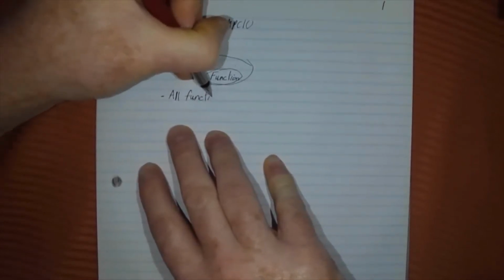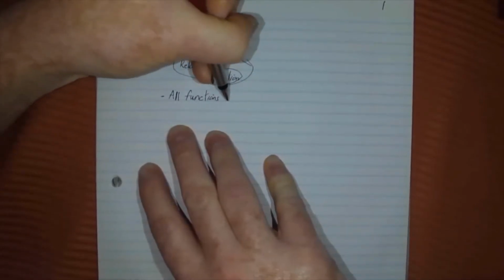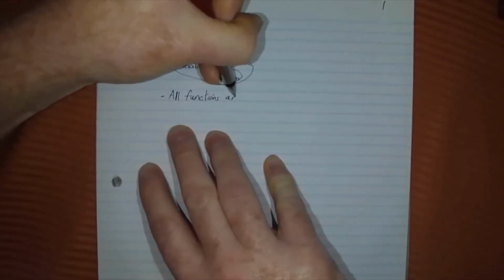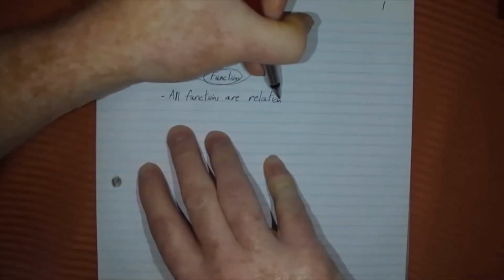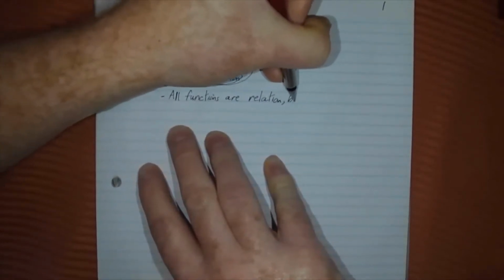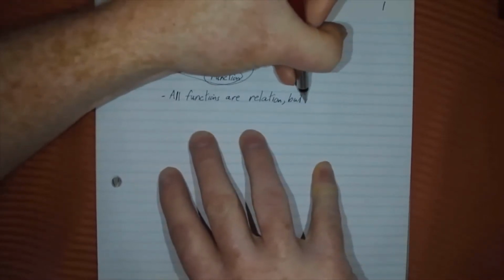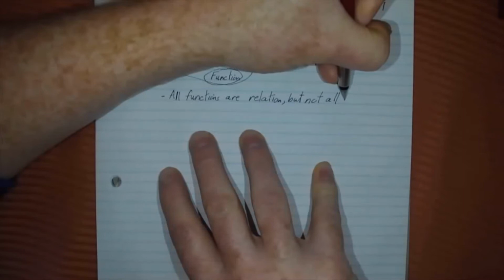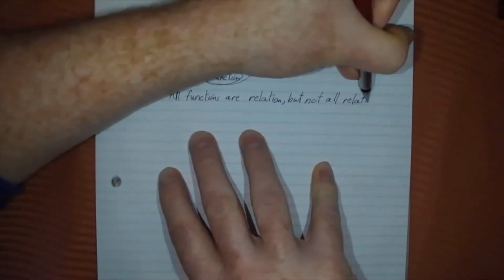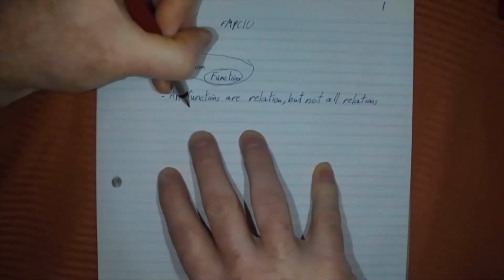Pretty much what I need to say for that is all functions are relations, but not all relations are functions.